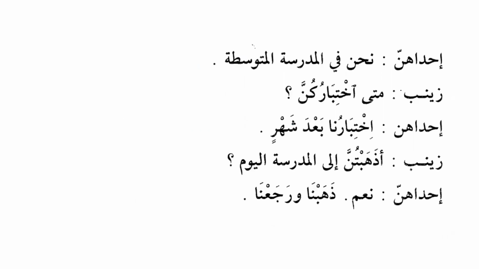إحداهن, one of them: نحن في المدرسة المتوسطة. We are in the secondary school. نحن is the subject and في المدرسة المتوسطة is the predicate. زينب: متى اختباركن؟ Zainab is asking, when is your exam? اختبار is مضاف and kunna is مضاف إليه, and also it is the attached pronoun, as we know.